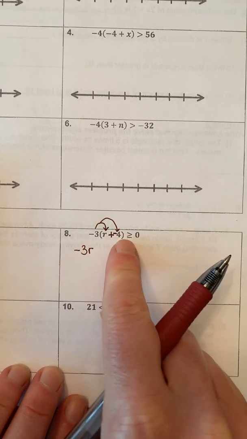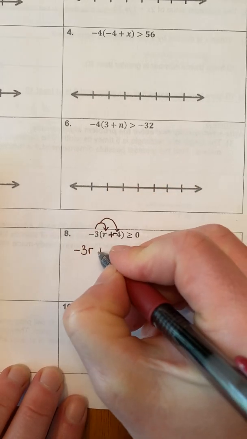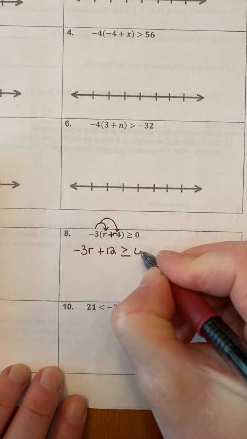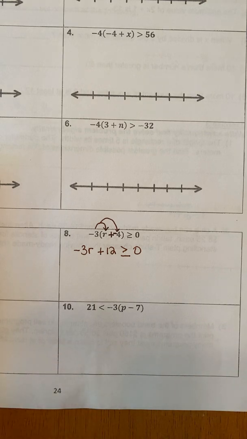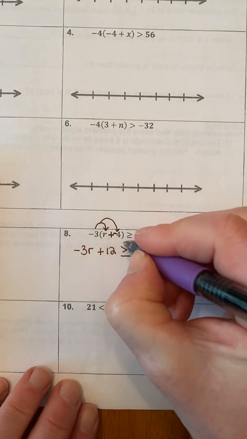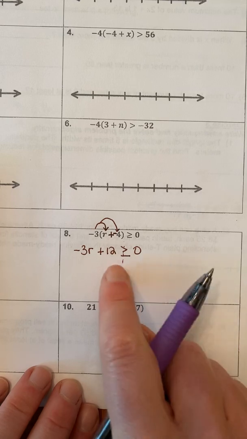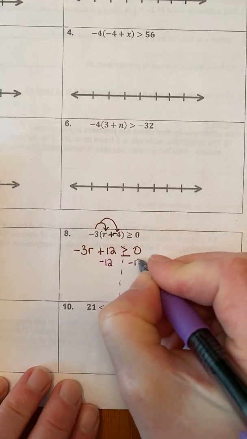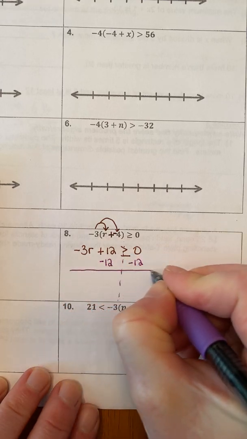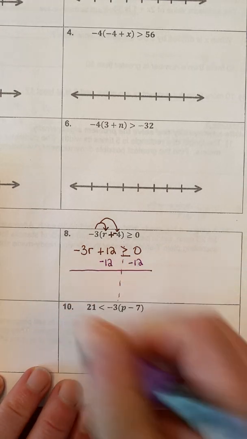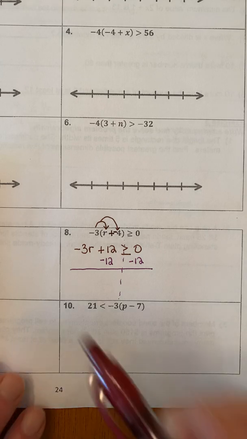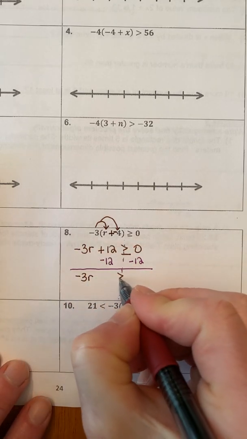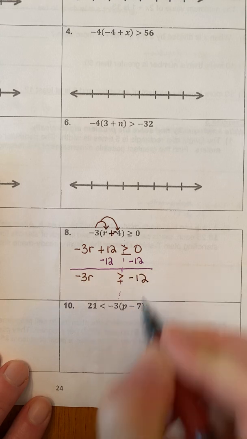So we have negative 3 times negative 4, that's positive 12, is greater than or equal to 0. So we go ahead and solve the two-step inequality. We're going to undo the addition on both sides by subtracting. We then have negative 3r is greater than or equal to negative 12.